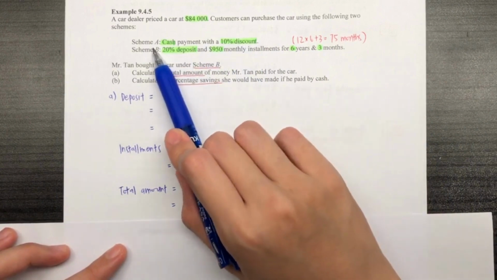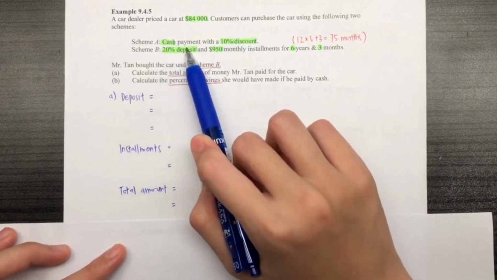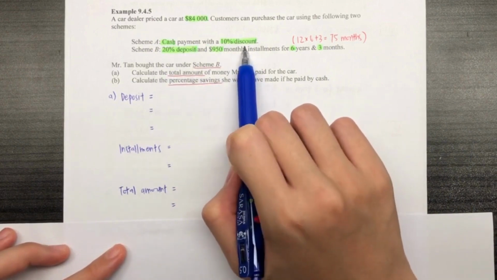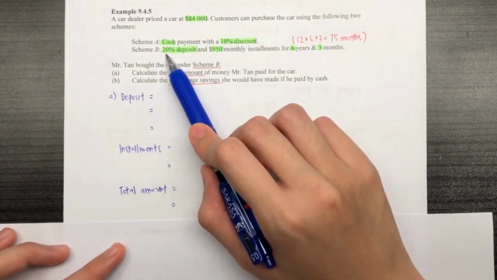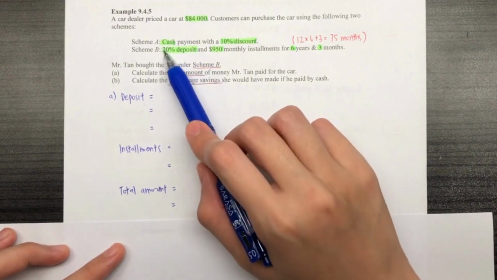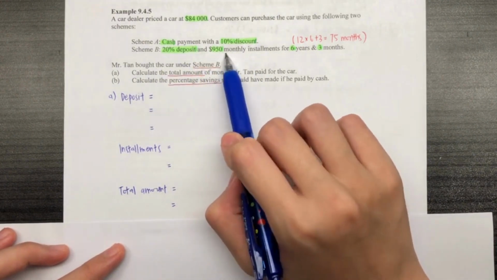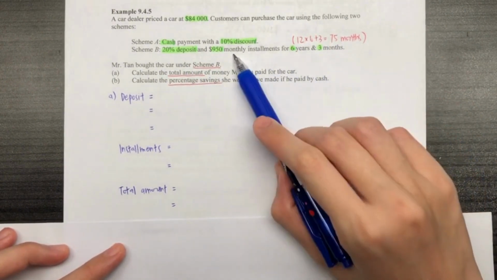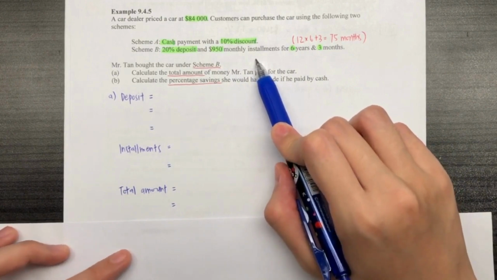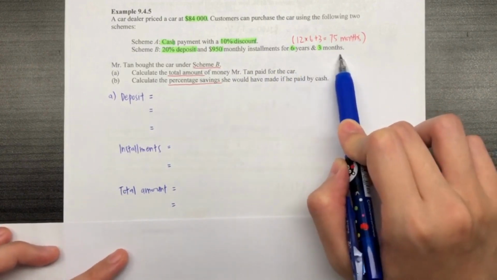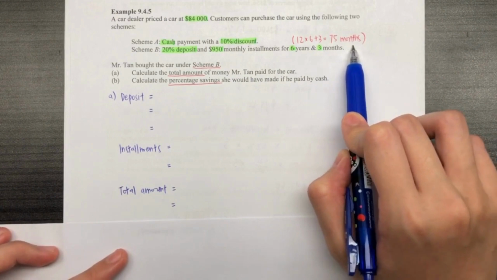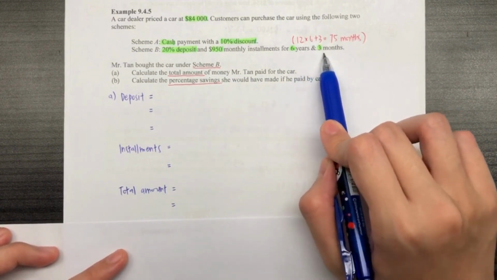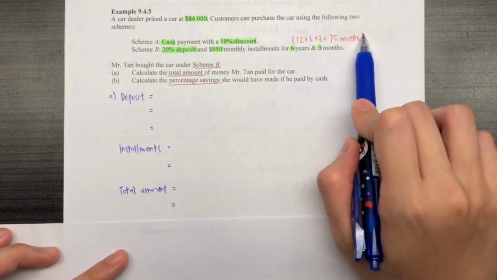Scheme A will just be cash payment. If you pay by cash, you will receive a 10% discount. And scheme B will be a 20% deposit and $950 monthly installments for 6 years and 3 months. Because it's a monthly installment, we can convert 6 years and 3 months to 75 months in total. So it'll just be 12 times 6 plus 3, which is 75 months.